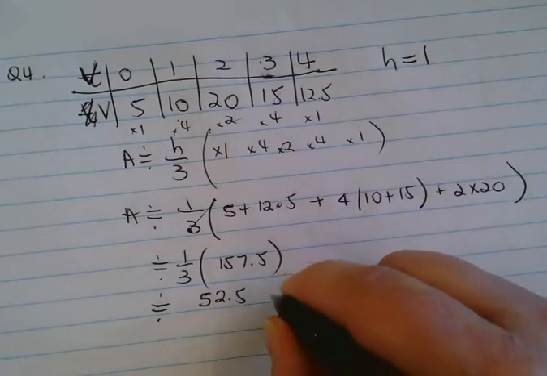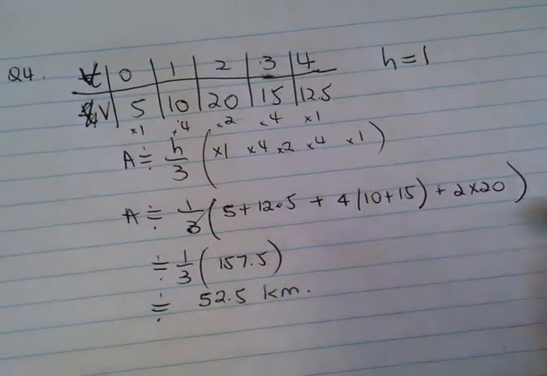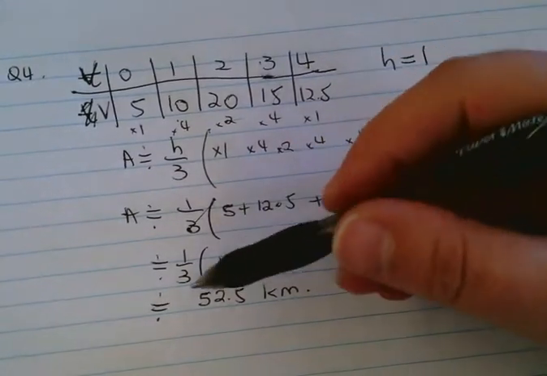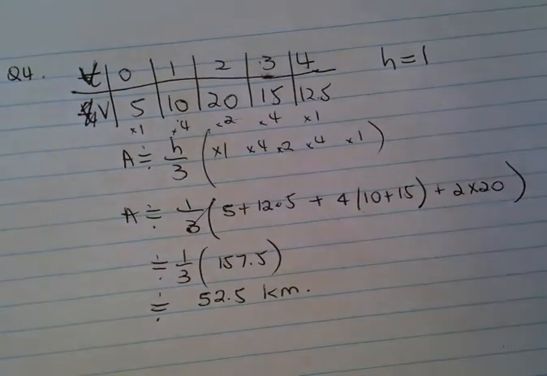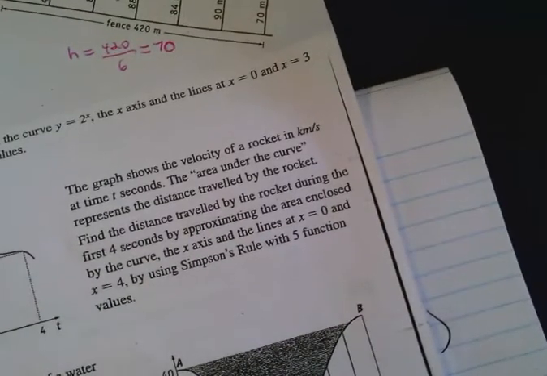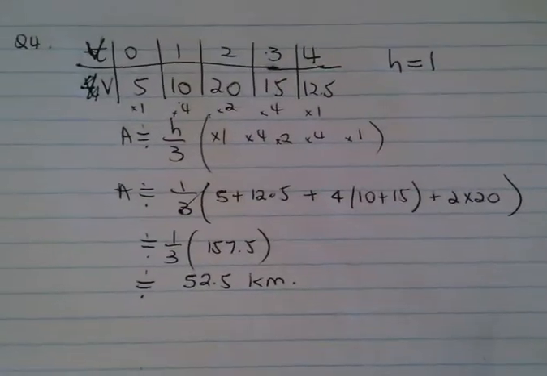The graph shows the distance traveled. It must be in kilometers. A rocket. So yeah, that is a lot of distance to cover in 4 seconds. But it's a rocket, girls. The velocity of a rocket in kilometers per second. The distance is kilometers. Okay. Wow.